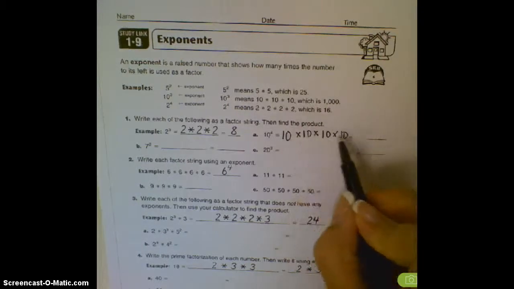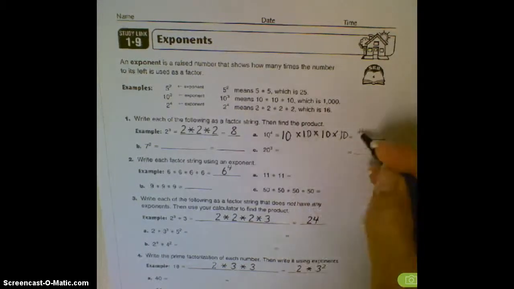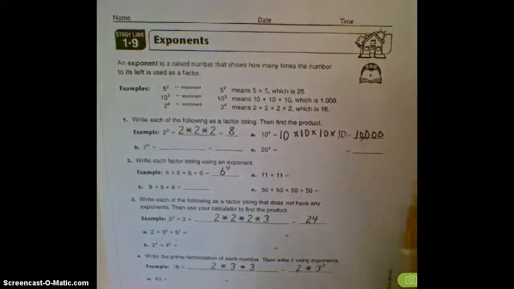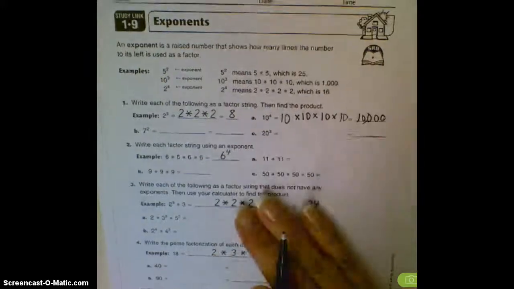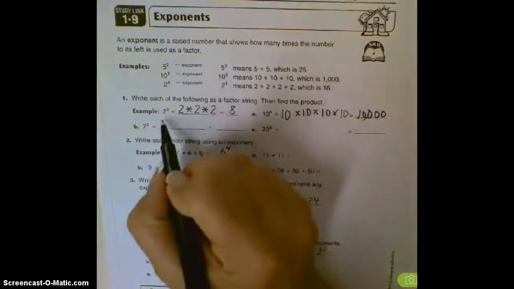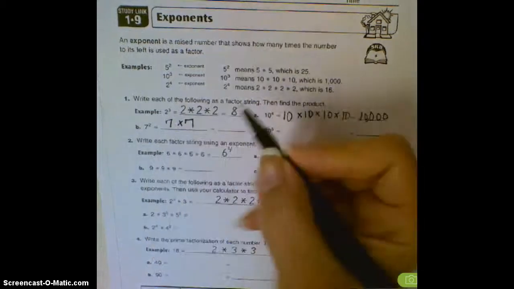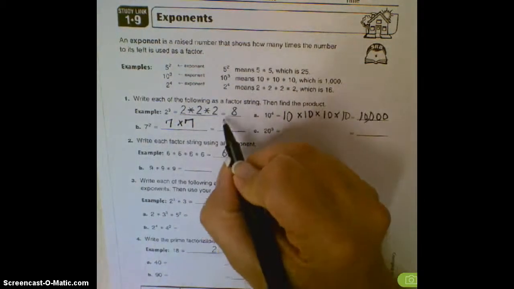1, 2, 3, 4. 10 times 10 is 100, times another one is 1,000, and then times another one, we need to add another 0, and we get 10,000 for that one. 7 to the second power is the same as 7 times 7. And 7 times 7 is 49.